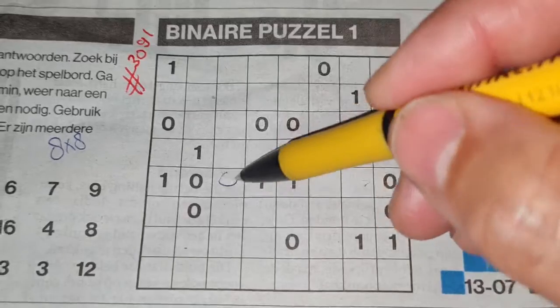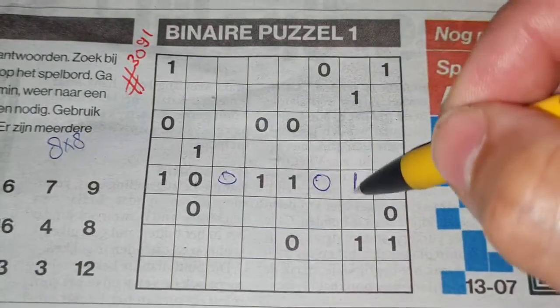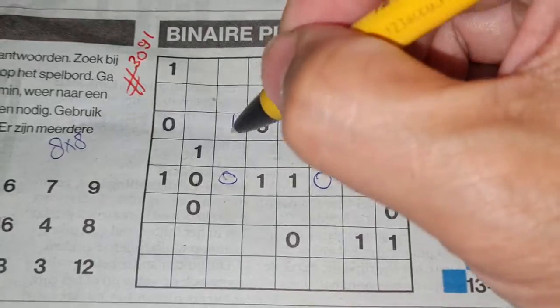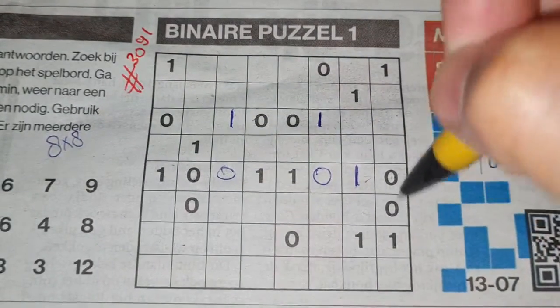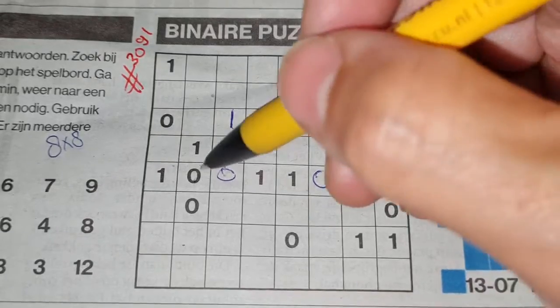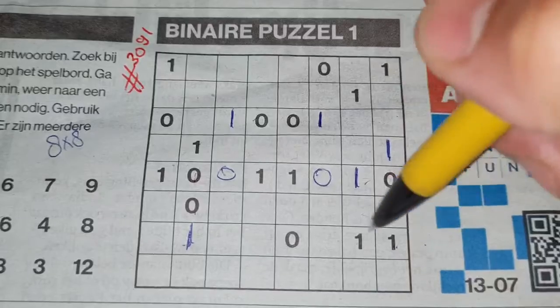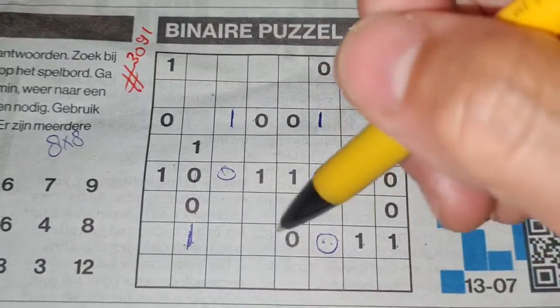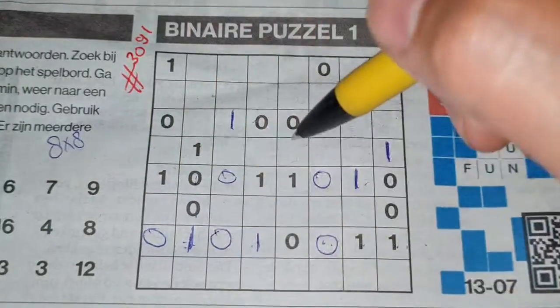Double one, here no, there no. Now we have 4 O's, so the rest are ones. Double O, here one, there one. Double O, here one, there one. Double O, here one, there one. Double one, here no, there no. Double O, here one, there one. Now we have 4 ones, so the rest are O's.